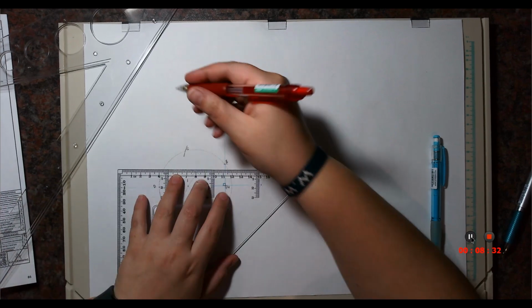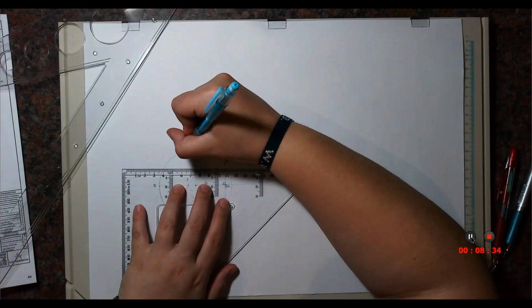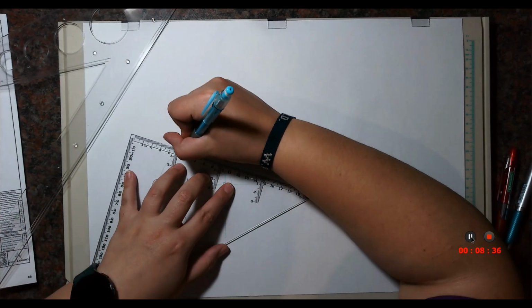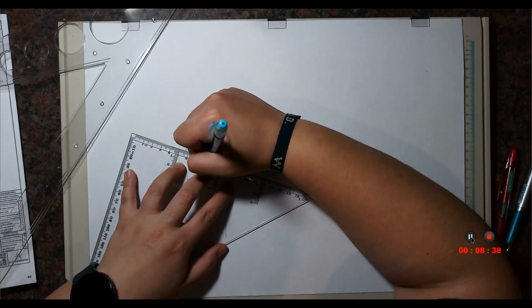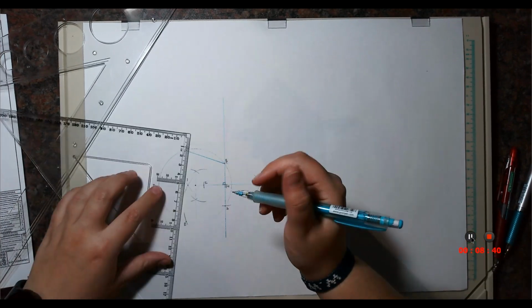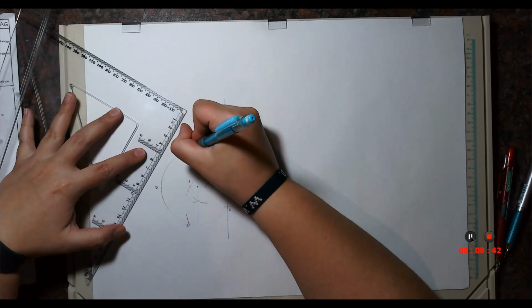Now I can just draw in my pentagon. I'm going to do it in construction first, because we still need to slice our pentagon.